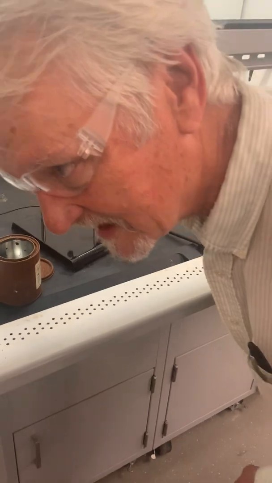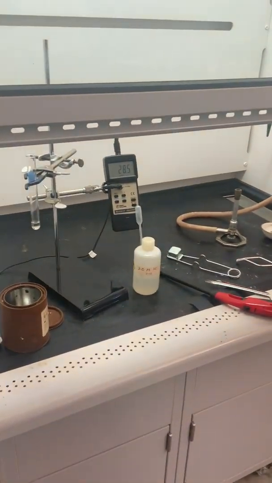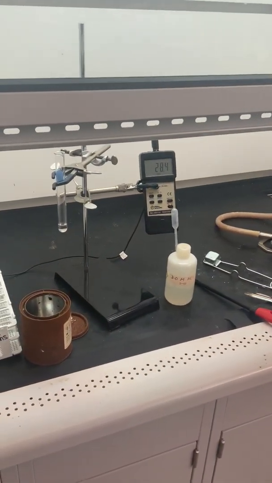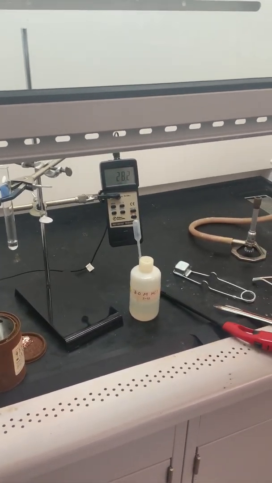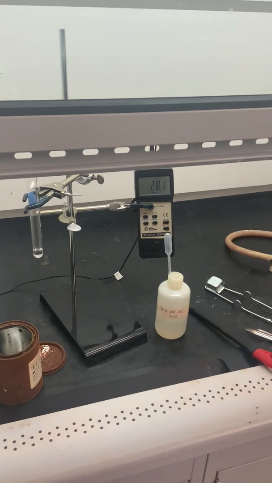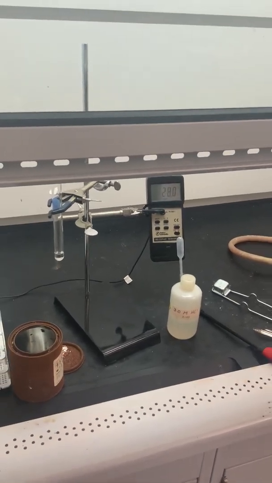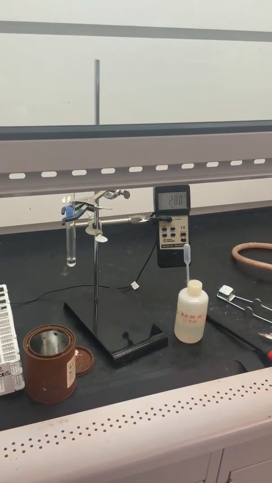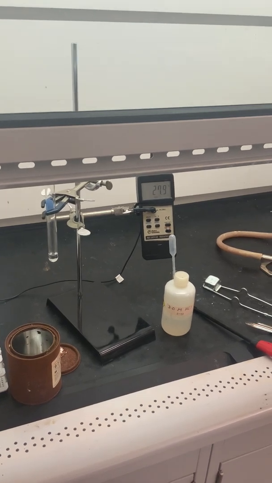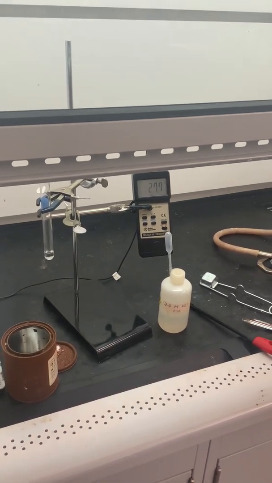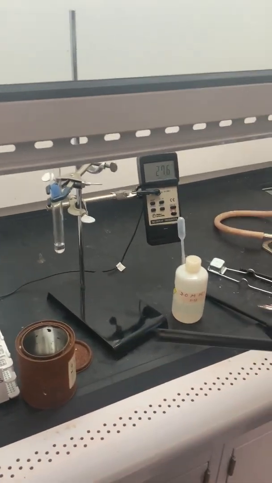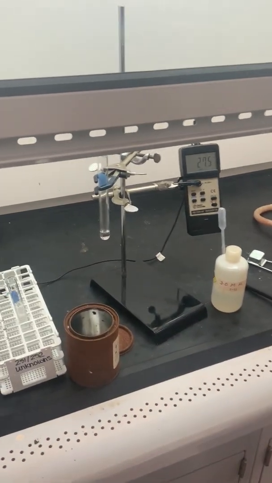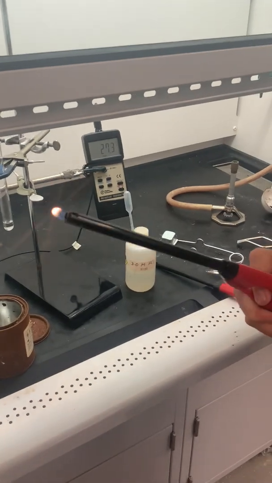I will disappear for 10 seconds to get another barbecue lighter. They're all kind of. What? Oh, there we go.